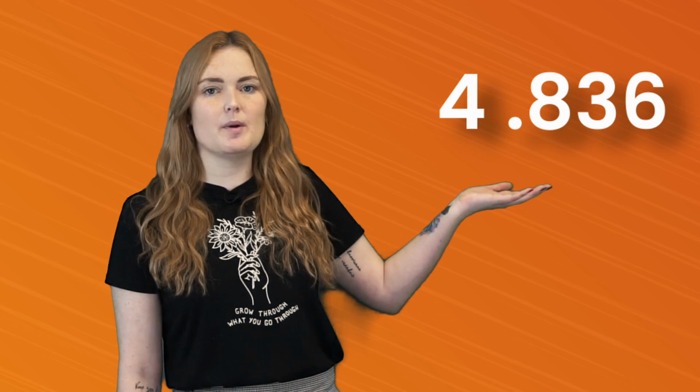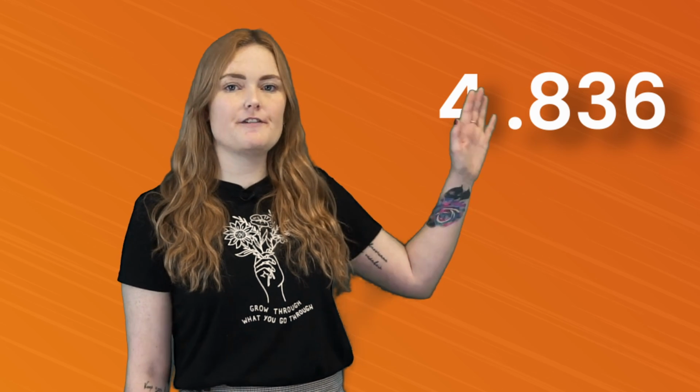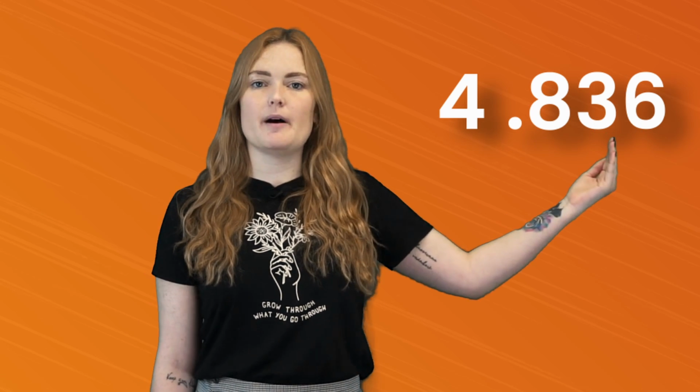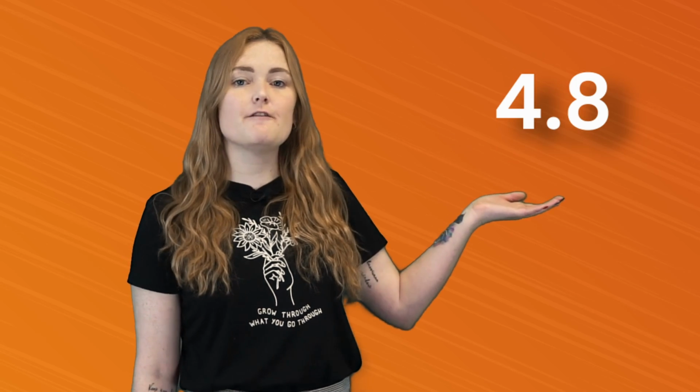You can also round numbers to a certain number of decimal places. So for example, if I wanted to round this number to 1 decimal place, I would need to look at that first decimal place, and that's where I'm going to cut it off. So I want to get rid of the rest of it. So I look at the next number, it's a 3. That's less than 5, so that means I round down, so my 8 doesn't change. So to 1 decimal place, this would be 4.8.